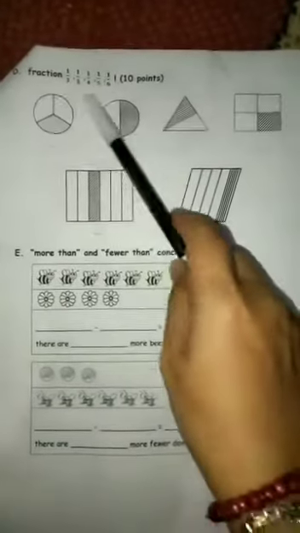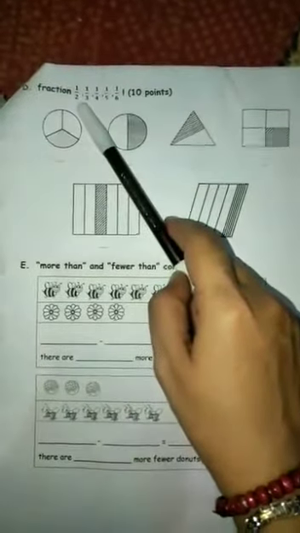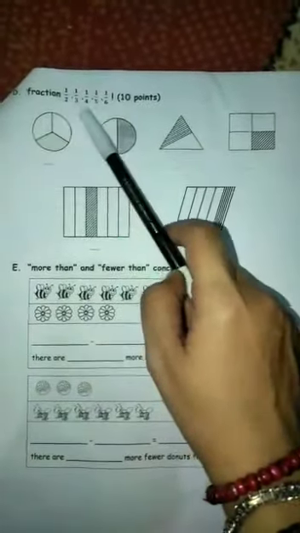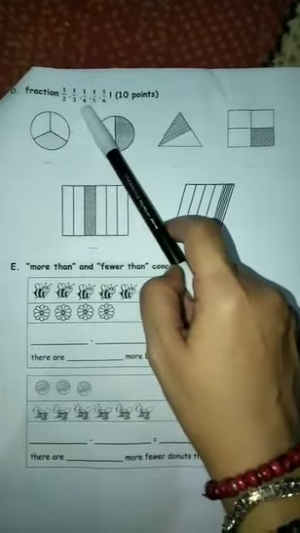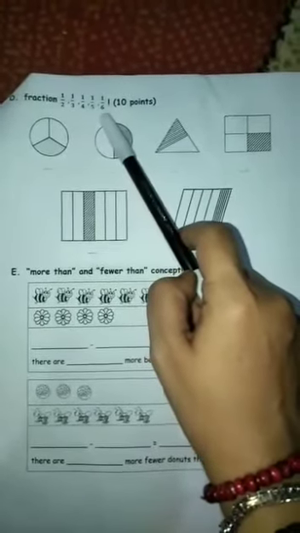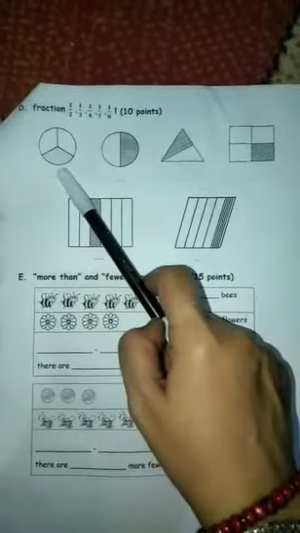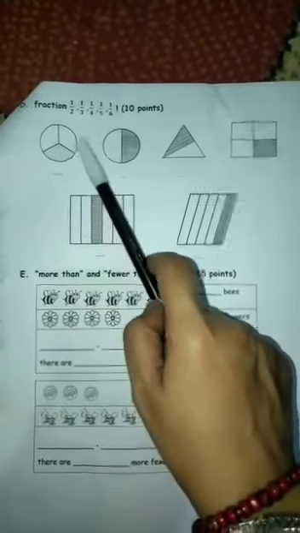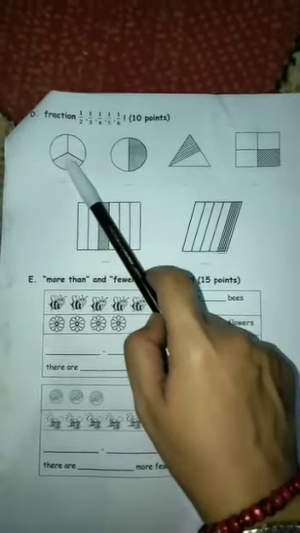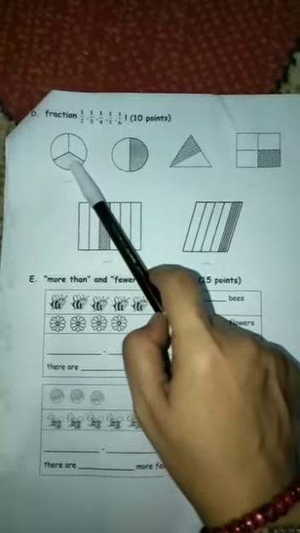Okay, now part D about fraction. Do you still remember the symbol? This is half, 1/3, 1/4, 1/5, 1/6. Look at the picture. If one part is divided into 3, each part we call it, let's count 1, 2, 3, 1/3. Where is the symbol of 1/3? Okay, this one, right down in here.